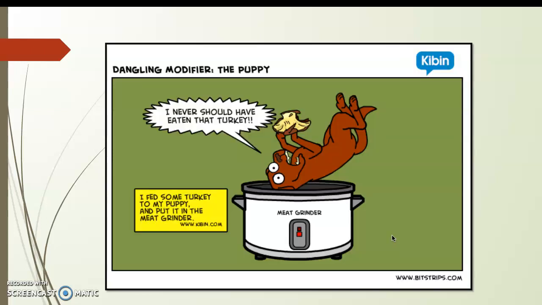So, for example, we have this cute little dog that's being what? Thrown into a meat grinder because the sentence says, I fed some turkey to my puppy and put it in the meat grinder. Now, did we really truly intend to put a puppy in a meat grinder? No, obviously we did not.